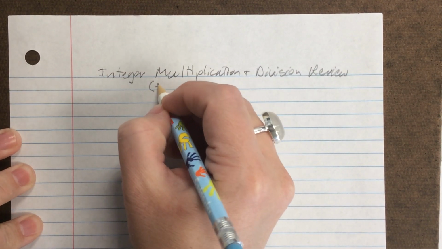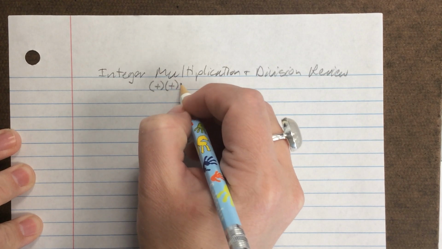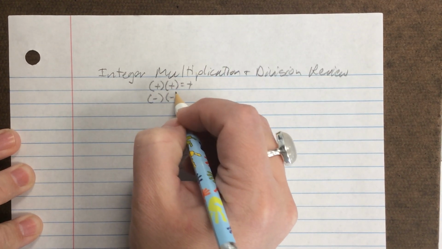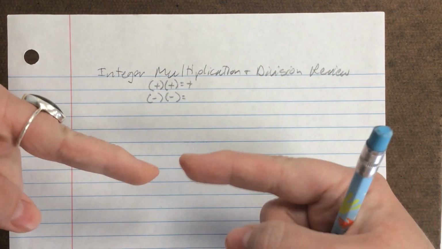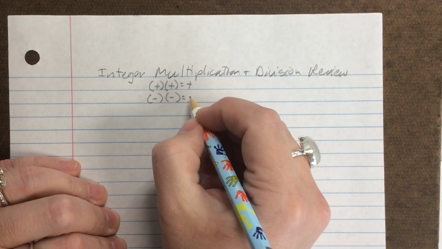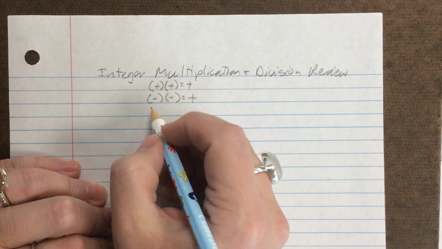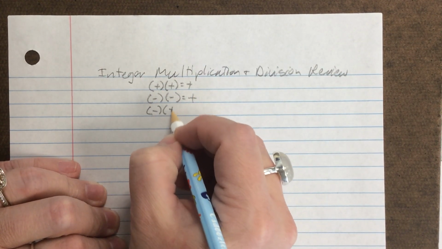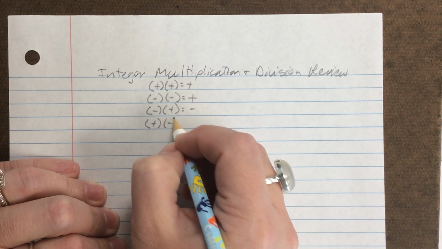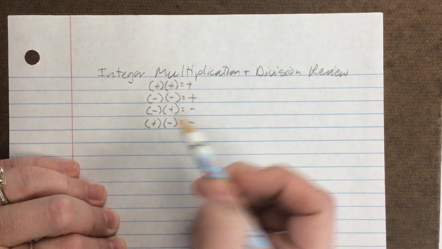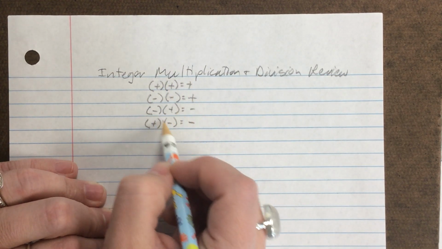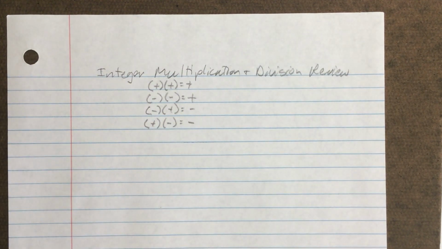So just remember, a positive times a positive is positive. A negative times a negative, remember, they come together and they found love. Yay! So that's also positive. A negative times a positive is negative, and a positive times a negative equals negative. Just remember, if you have an even number of negatives, the answer is positive. If you have an odd number of negatives, the answer is negative.